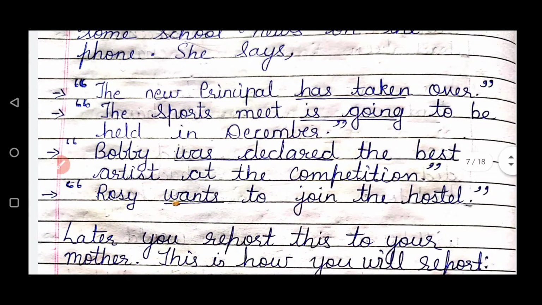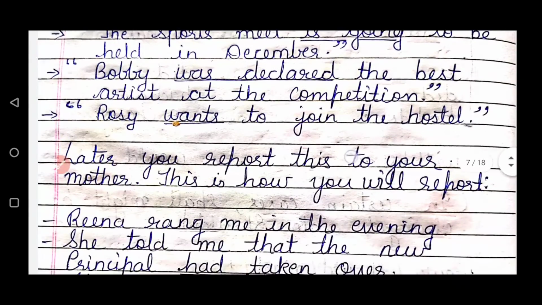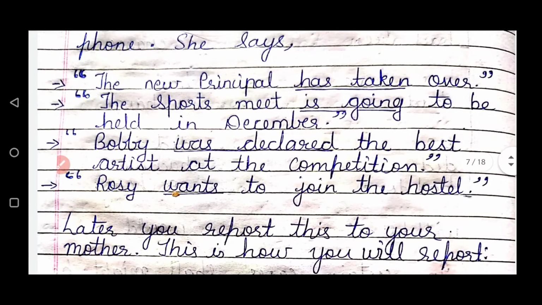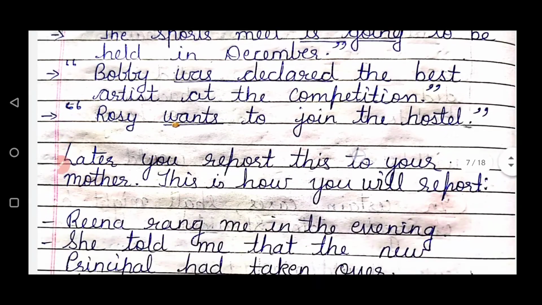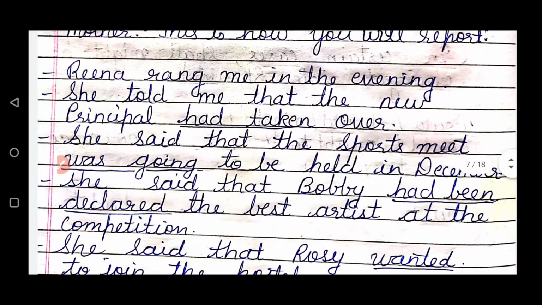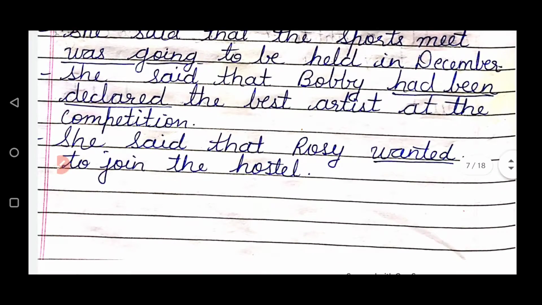Then next we have the sports meet is going to be held in December. Is going, it is there, na? So she said that the sports meet was going. So is going changes to was going. Bobby was declared. Now it is already a past tense. So Bobby was declared the best artist at the competition. Now it will change to past perfect. She said that Bobby had been declared. So it's changed into past perfect. Had been declared the best artist at the competition.